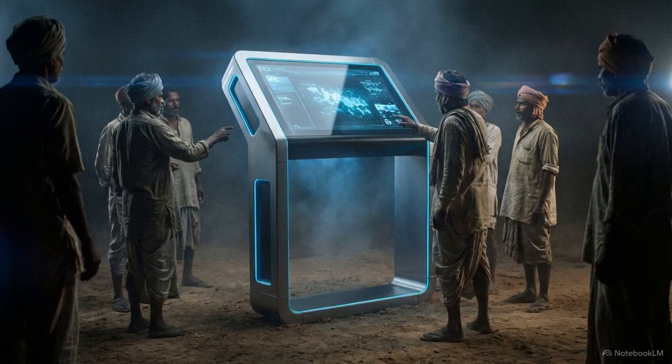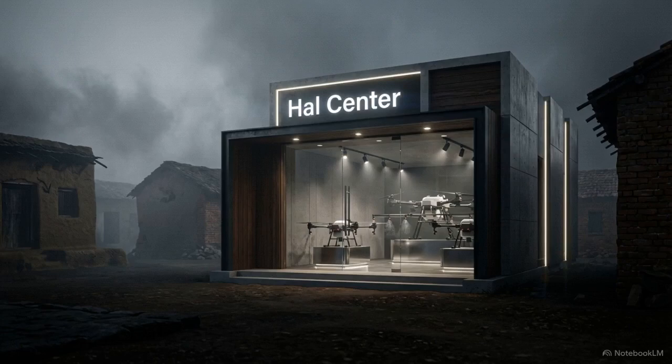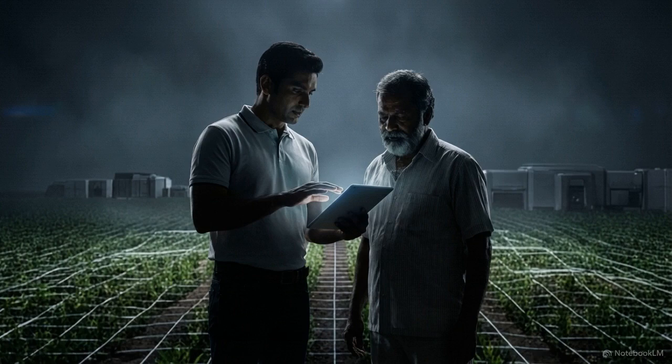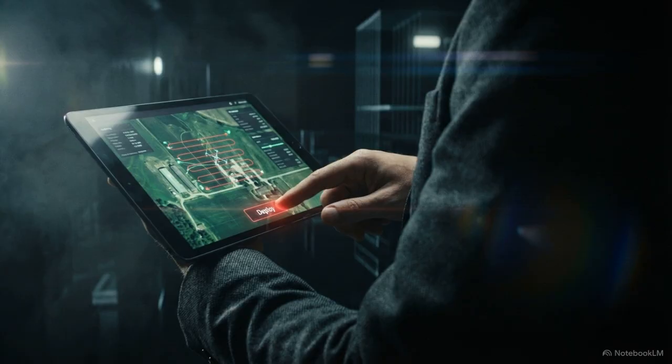Implementing this system requires physical infrastructure built directly into remote farming communities. The first point of contact is the HAL Center. Acting as a village-level digital kiosk, these centers are owned and operated by local entrepreneurs, providing the hardware and the guidance everyday farmers need to access the network.